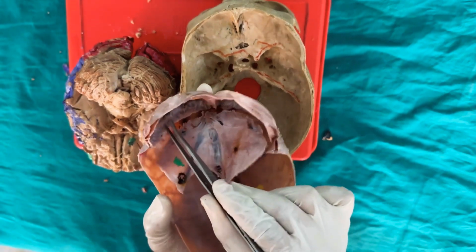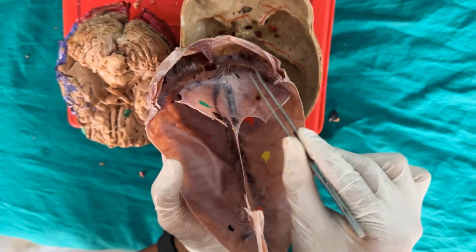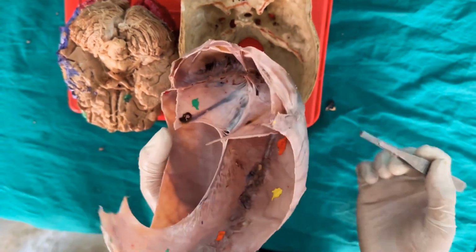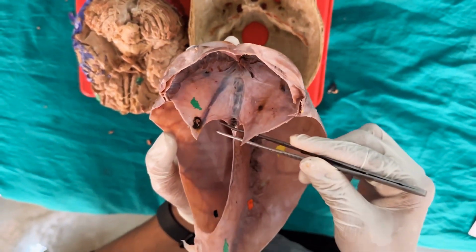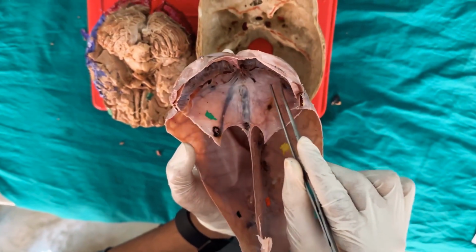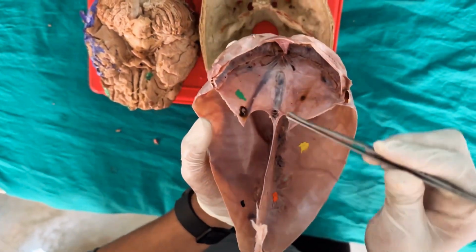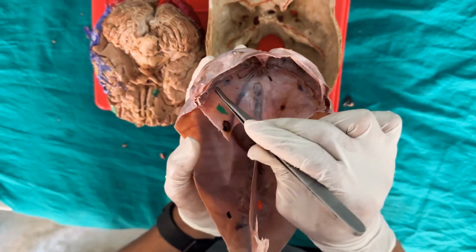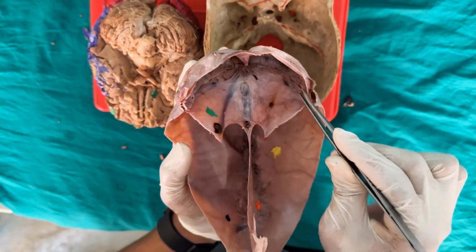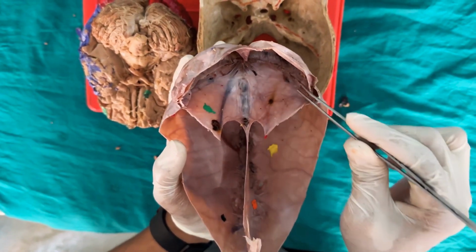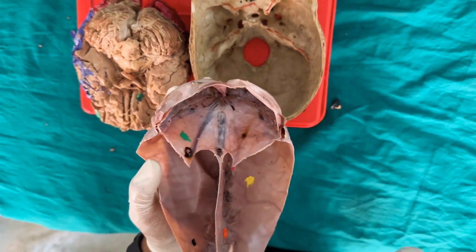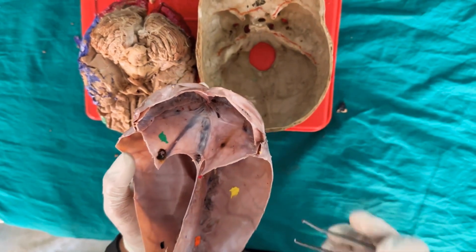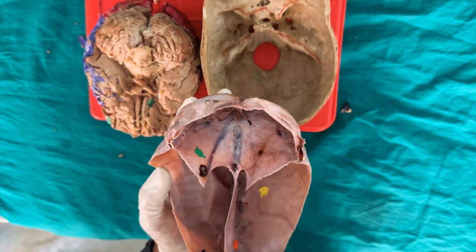Whereas the posterior margin over here gives attachment to the transverse sinus. Just like we talked about the superior sagittal sinus and inferior sagittal sinus, another sinus that you will find over here is known as the transverse sinus. Not only does it give attachment to the transverse sinus through this border, but it also gives attachment to another sinus known as the superior petrosal sinus. So these are the two sinuses that are related to the tentorium cerebelli.